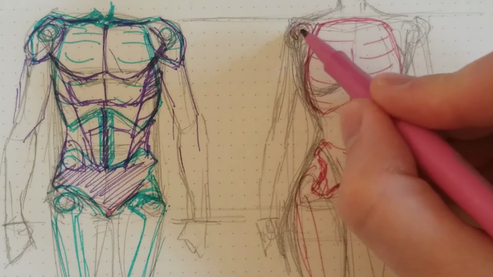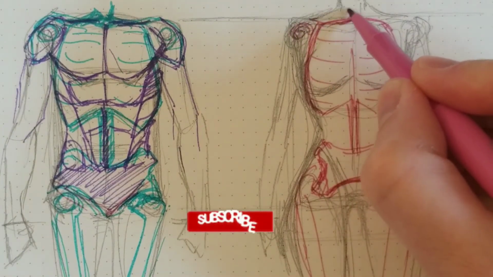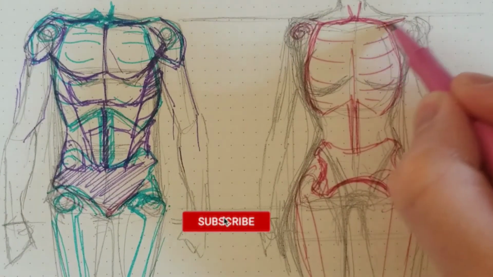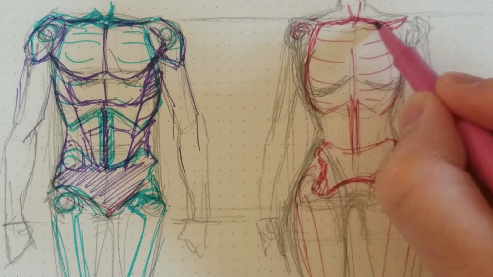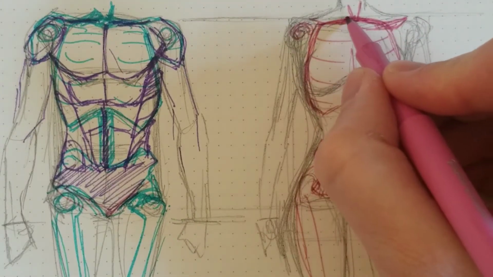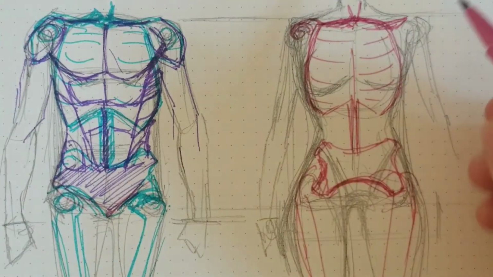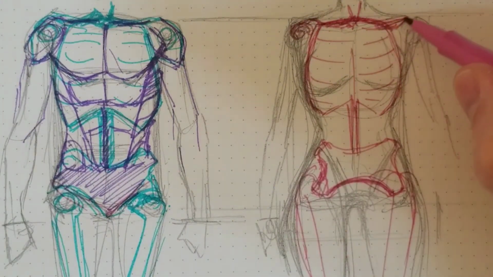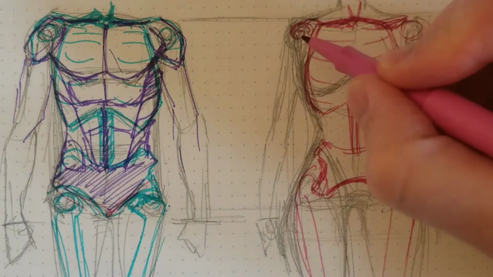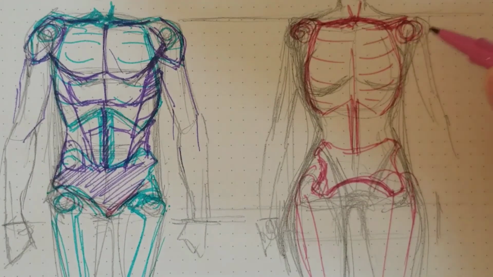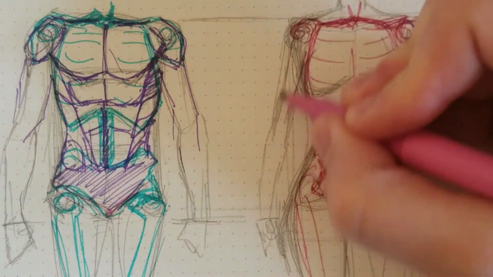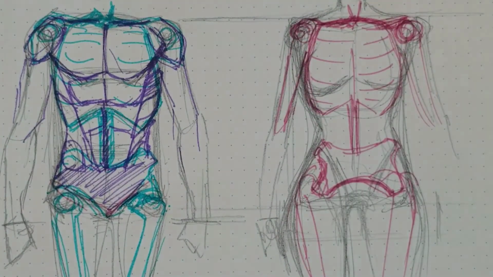Spine, shoulder ball, clavicle. And clavicle kind of indicates the top of the rib cage. It's attached in there by all the muscles and everything else, tying it in nice and tight. Probably make that closer there. Got that.